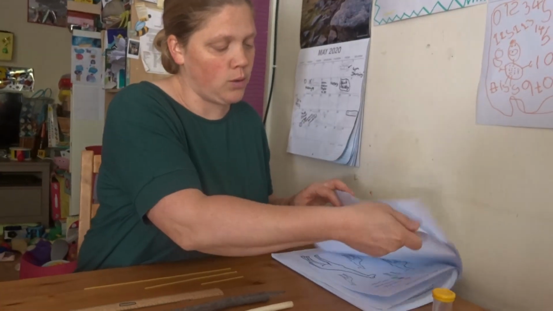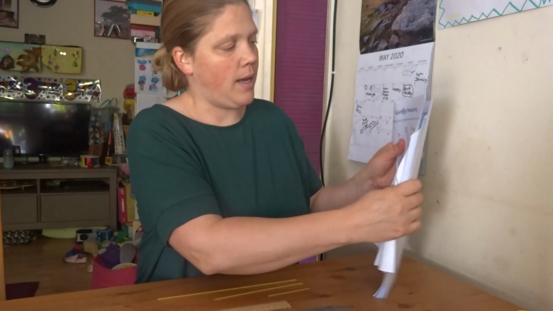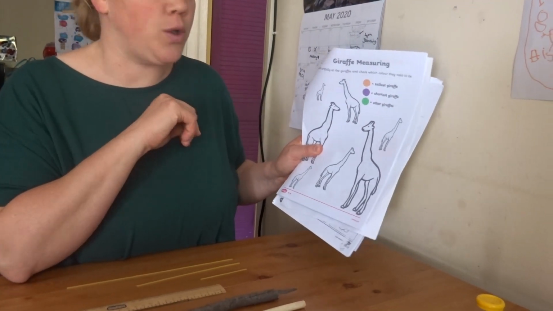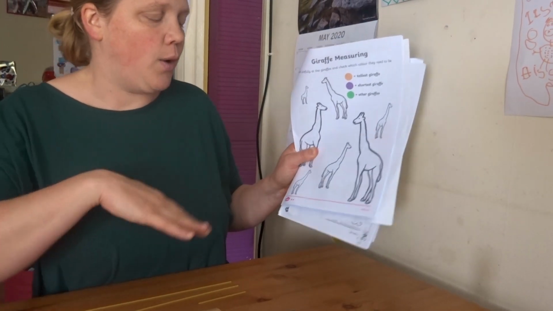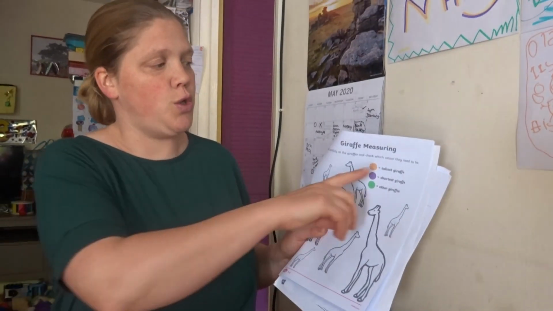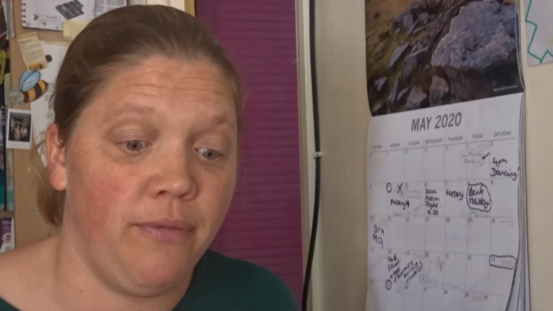And then there's also another sheet using words like, again, the word short and the word tall. So if you're doing the work about the giraffes, or if you're talking about people, usually something that is vertical, you use the word tall. And again, you can try and use words like daddy is the tallest in the family, and the baby is the shortest. I'm taller than my daughter, my daughter is taller than my little boy. So comparing family members can be quite fun.